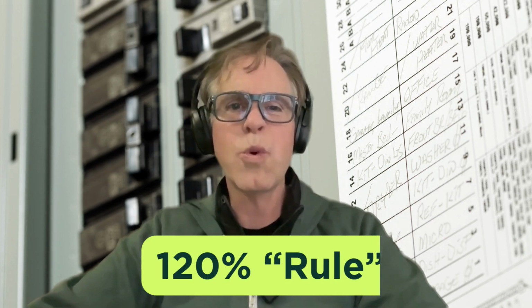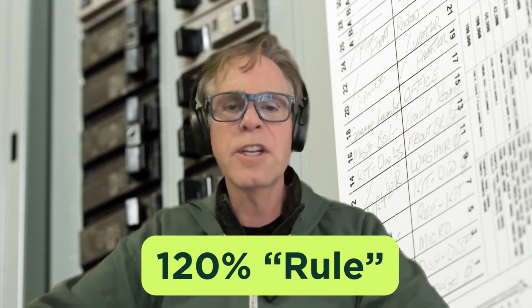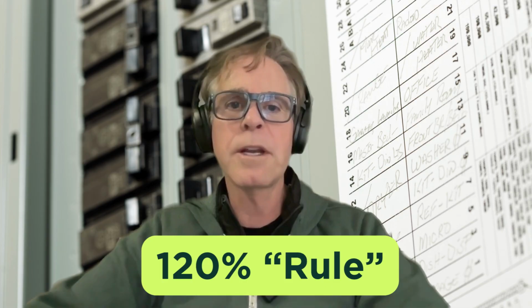So a lot of people are hooking up solar, and there's lots of different ways to hook up solar. So there's different options, and one of those options is called the 120% rule. People love to call it a rule. However, it's not really a rule, it's an option. So just know that it's one way of doing things.